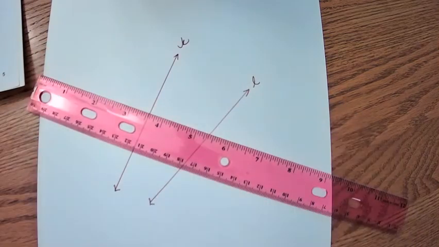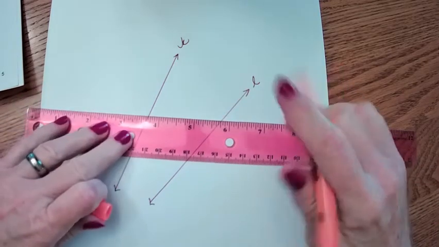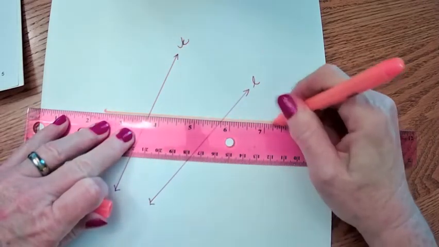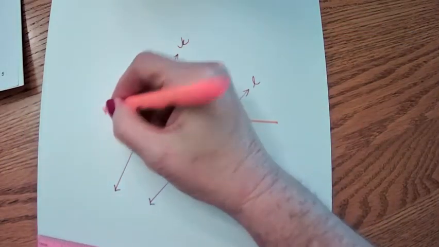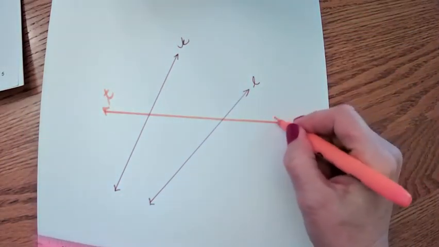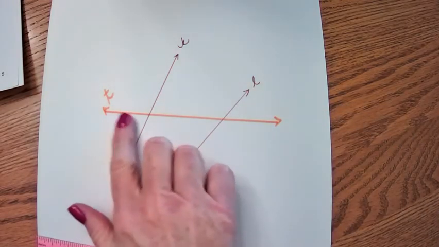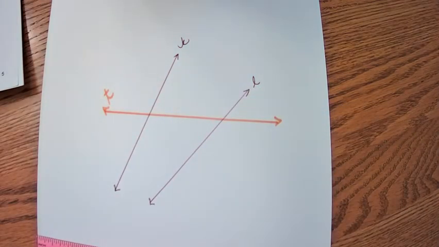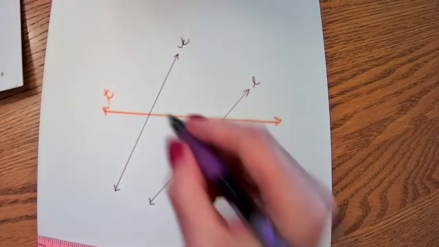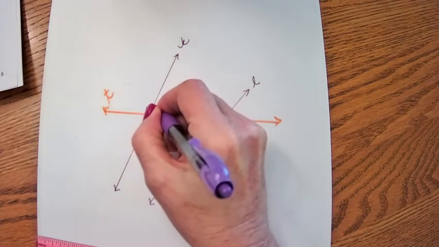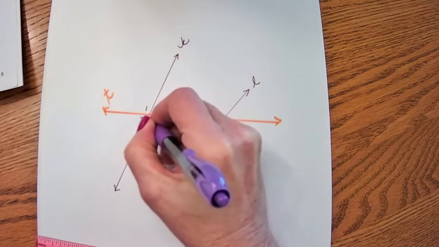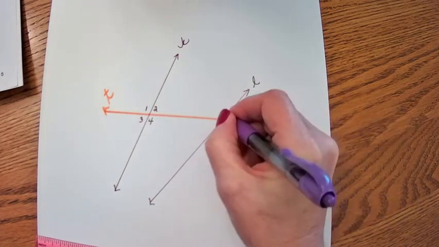And here I'm going to draw any third line that's going to go through both K and L. All right, and I'm going to name that T, because a third line that goes through two other lines is called a transversal. So I have just created angle 1, angle 2, angle 3, and angle 4.